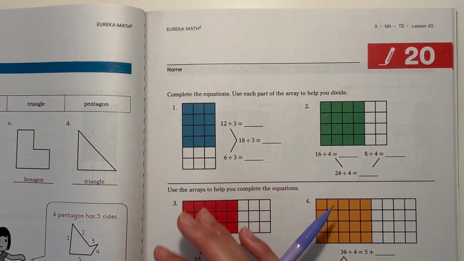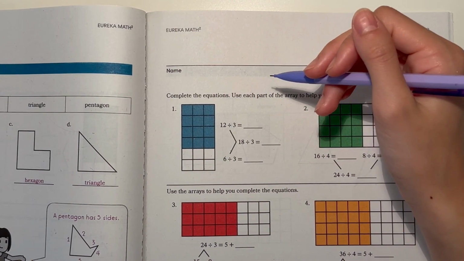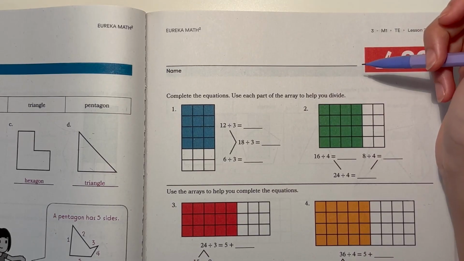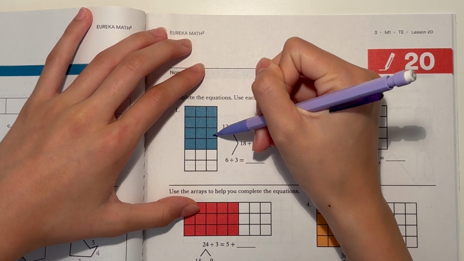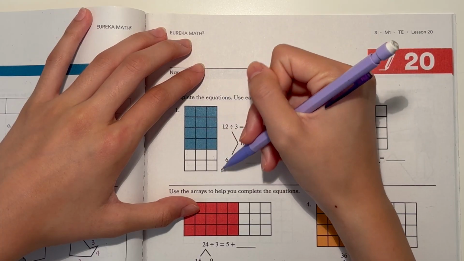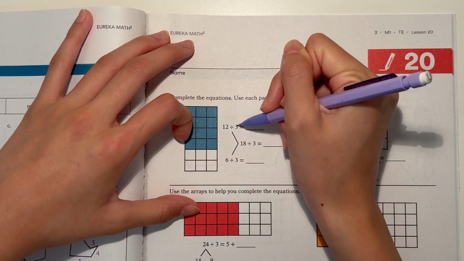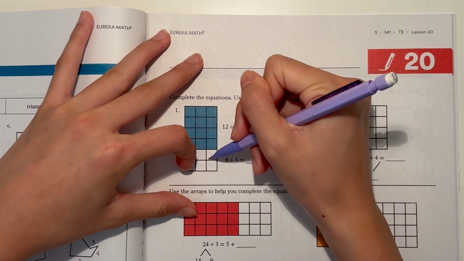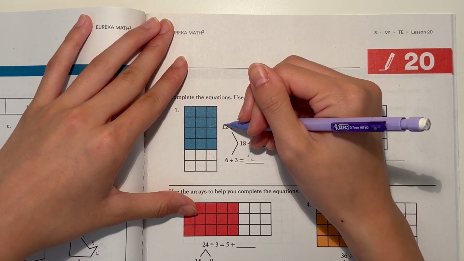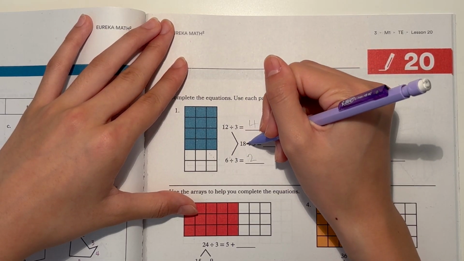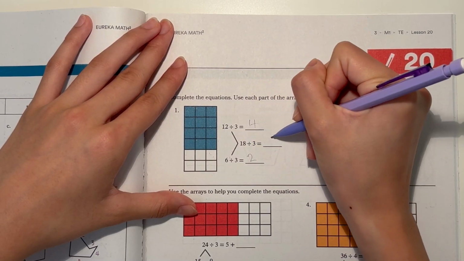This is lesson 20. Complete the equations. Use each part of the array to help you divide. Alright, so total here, we have 18 cubes, and we separate it into 12 divided by 3, which is 4, and here's 6 divided by 3, which is 2. So 12 plus 6 is 18, and 4 plus 2 is 6, which means 18 divided by 3 equals 6.